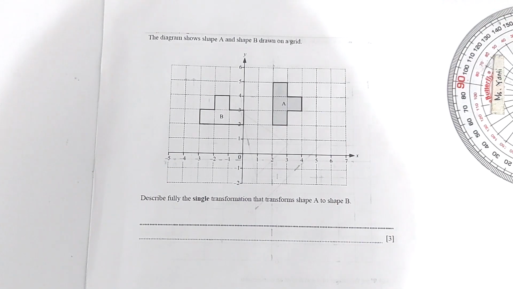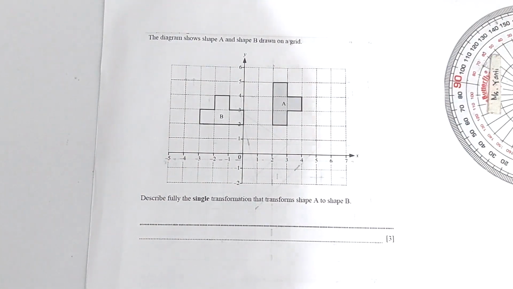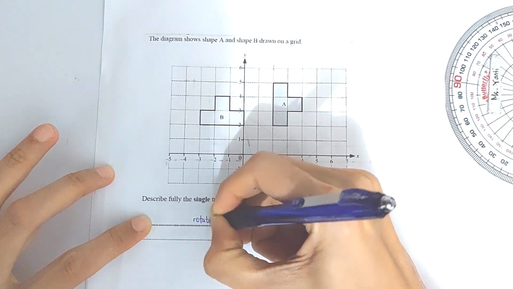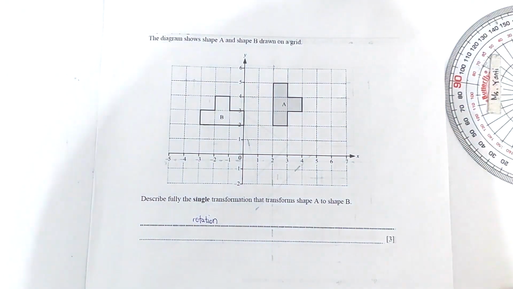Now, the question says describe fully the single transformation that transforms shape A to shape B. And you get 3 points for this. Well, by writing rotation here, you will get 1. Now, what are the other 2 points for? Well, it means you need to give 2 more pieces of information about the rotation.